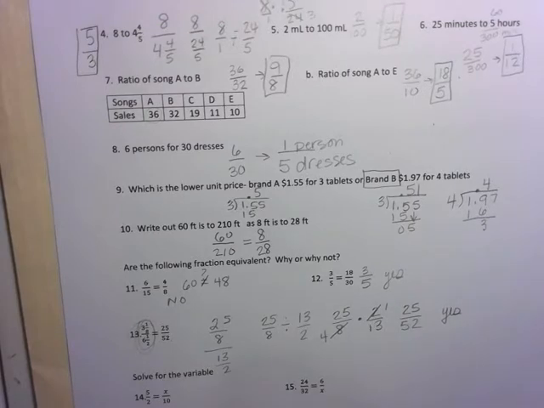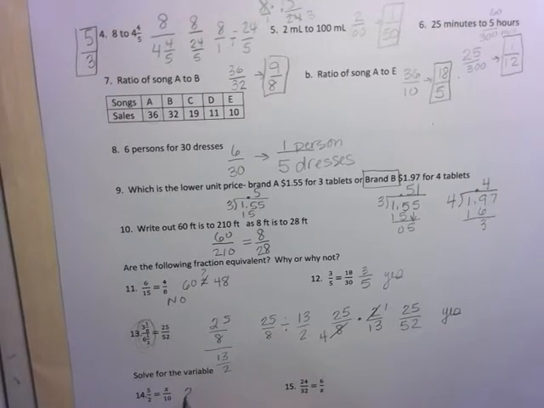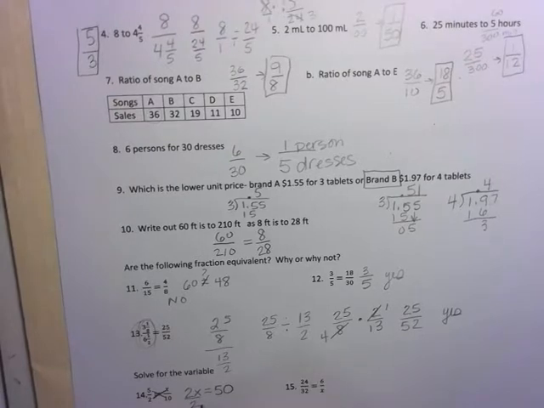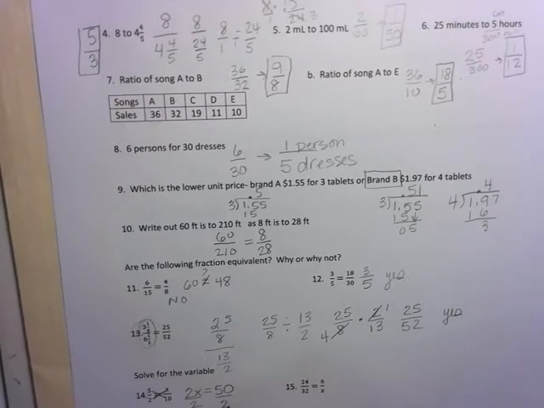Here we have an equal sign, so we are solving for the variable. So I'm going to do my cross products. So I get 2x. My cross product is multiplying these two together and setting it equal to multiplying those two together. And then I solve for x. And I divide both sides by 2. Therefore, x equals 25.